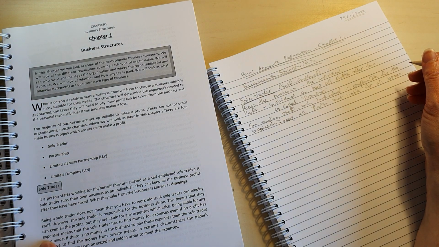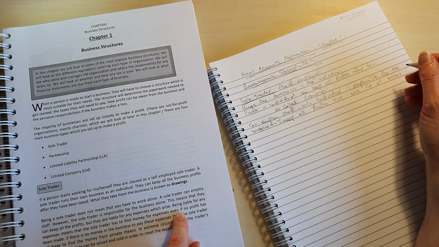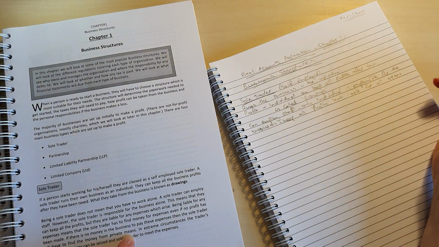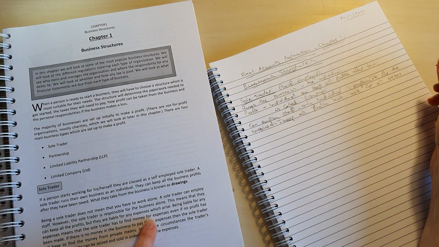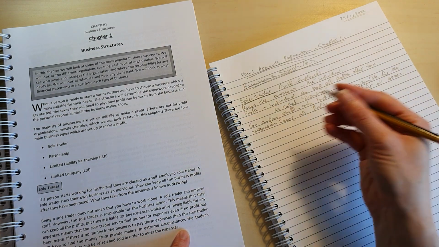Liable for any expenses means the sole trader has to find money for expenses even if no profit has been made. If there is no money in the business to pay these expenses, then the sole trader will have to find the money from private means. In extreme circumstances, the trader's personal possessions can be seized and sold in order to meet the expenses.